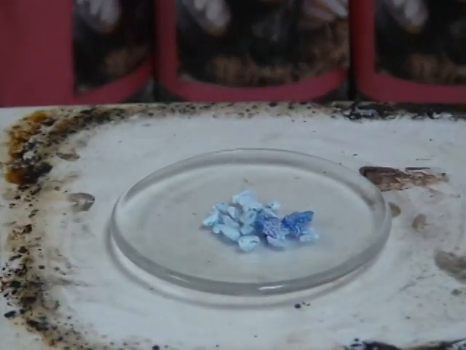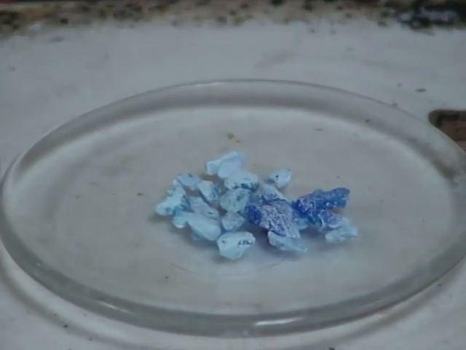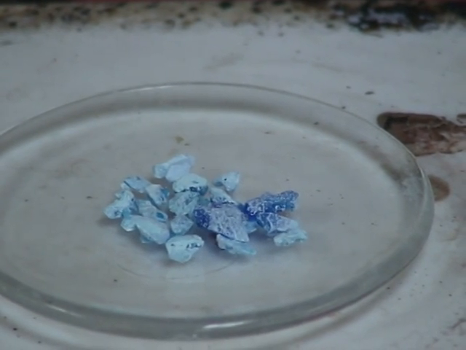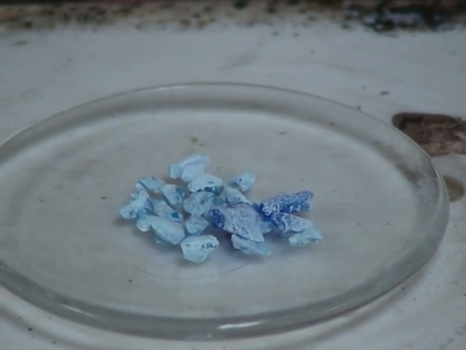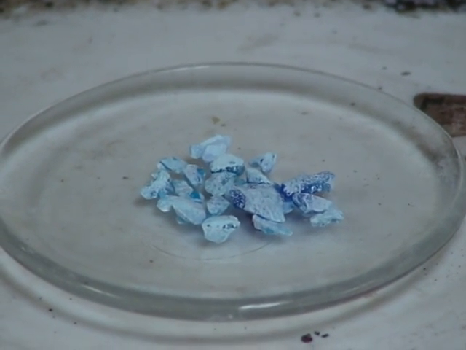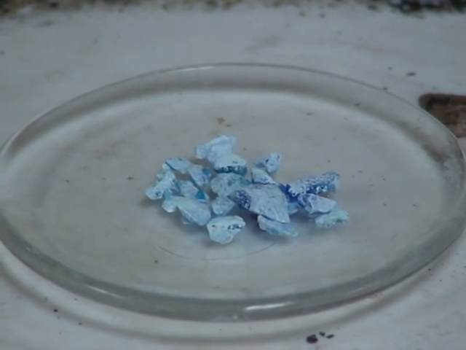Okay, we're going to jump back to our copper sulfate crystals so you can see what's going on over here. They're being heated, and you notice they're turning like a whitish, greenish, bluish color. They've definitely changed color. So we'll let that go a little bit longer, and then we'll see what happens to it.